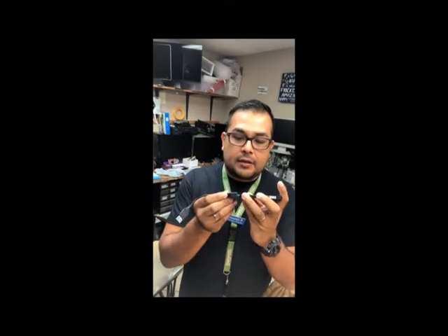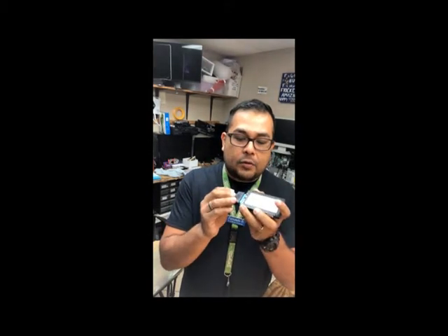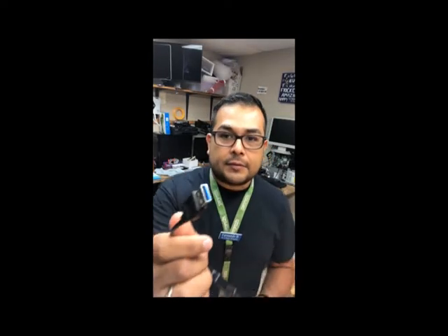So the first thing I'm going to do is put this in an adapter and make it USB. Okay, there we go. Then we're going to plug it into the computer. You can grab any of these hard drives and plug it in by USB, and it should pop up in the computer right now.